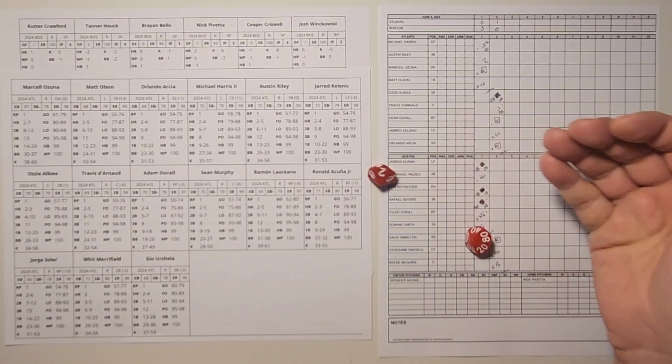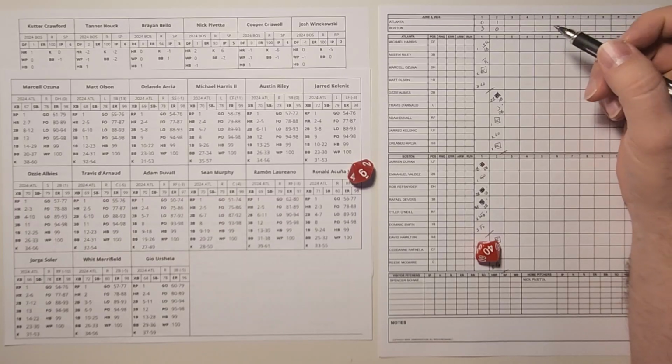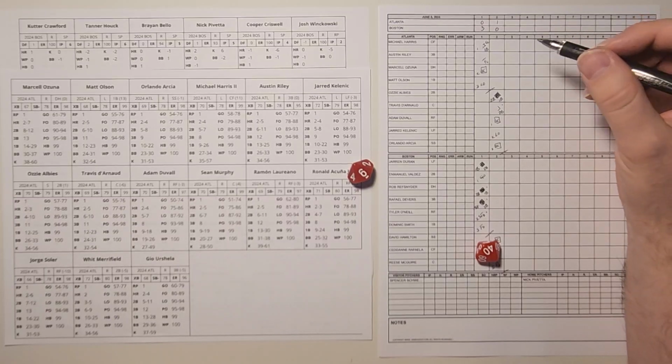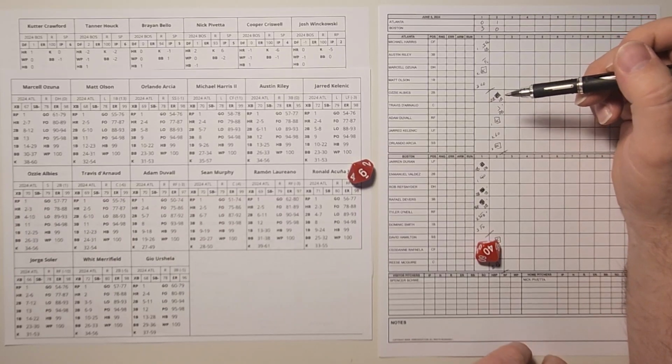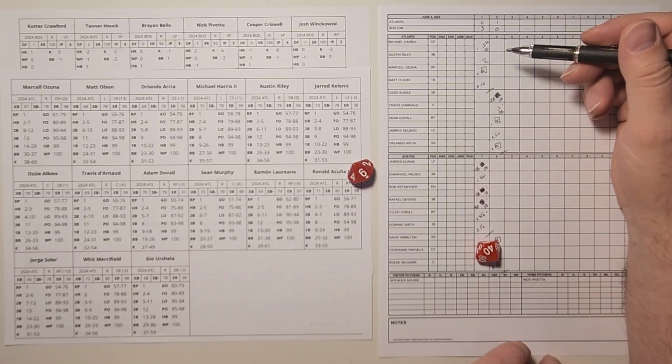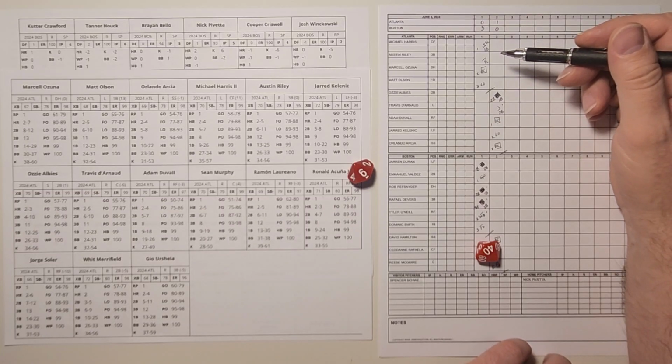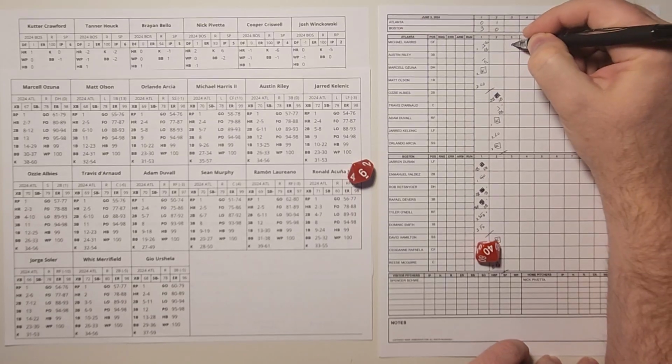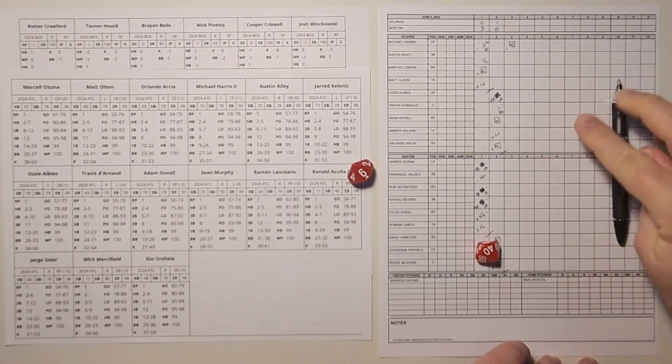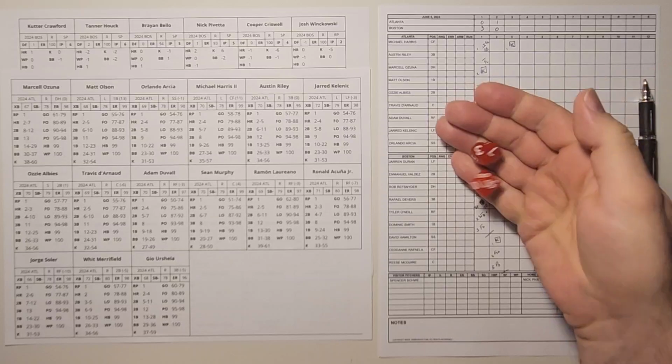Okay, so the Braves come up. It's back to the top of the order in the top of the third: Michael Harris, Austin Riley, and Marcell Ozuna. Harris, with a single in his first at bat, 46, is going to be a strikeout as Pivetta gets the K. Strikeout number 4 for Nick already.